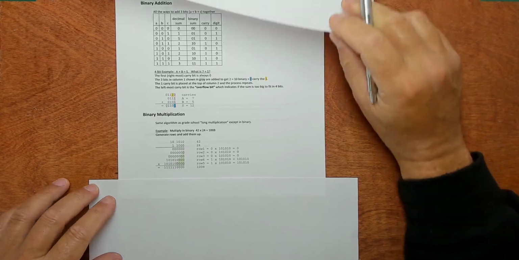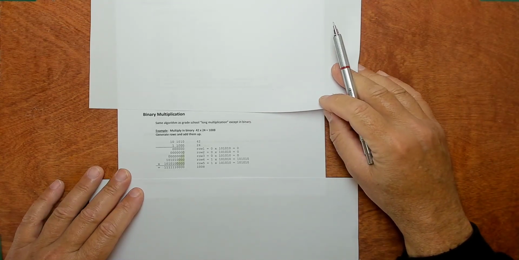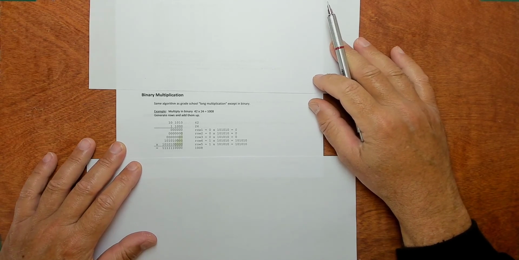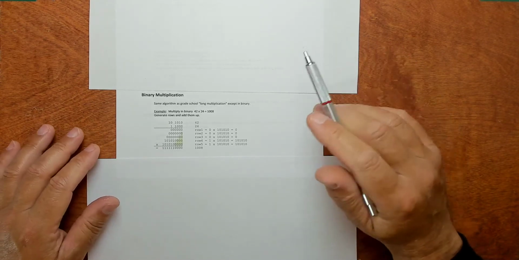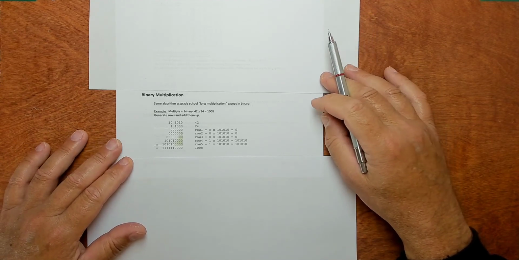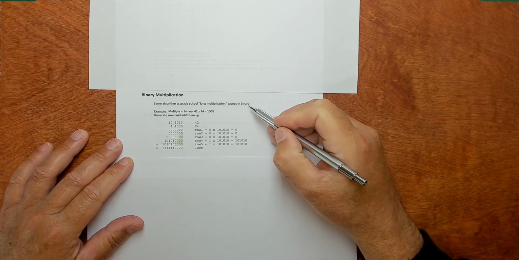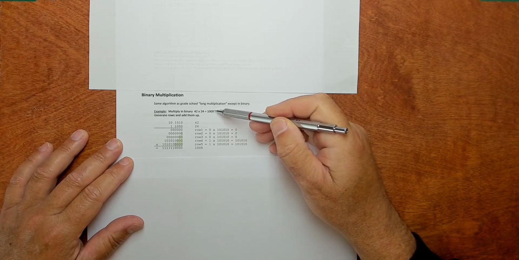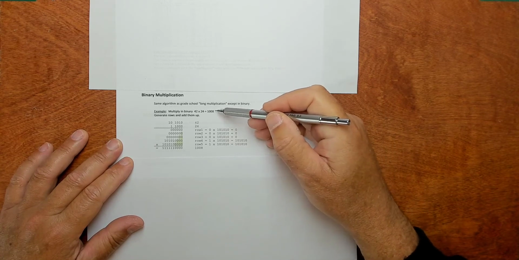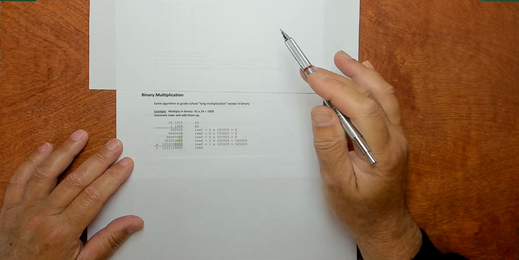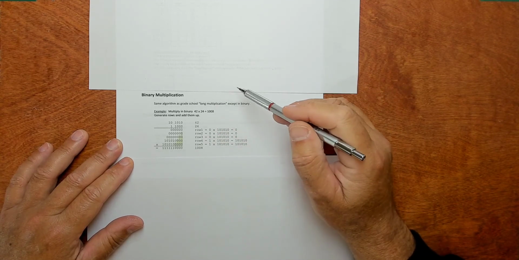So for that, let's just use 4th grade long multiplication. Now, if it's been a while since you've done long multiplication, go call up your 4th grade teacher and ask her how to do it. She's probably in a retirement home right now. Anyway, so go review that algorithm. We're going to just do long multiplication, but in binary.